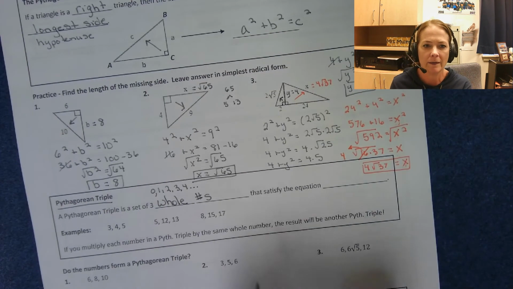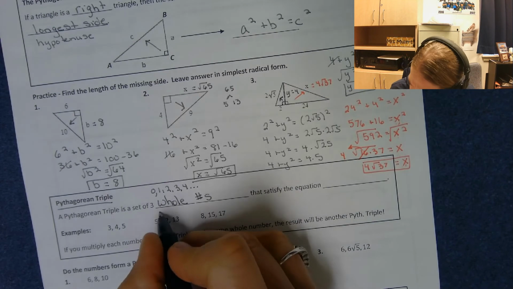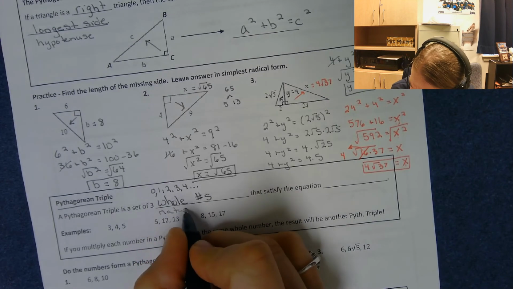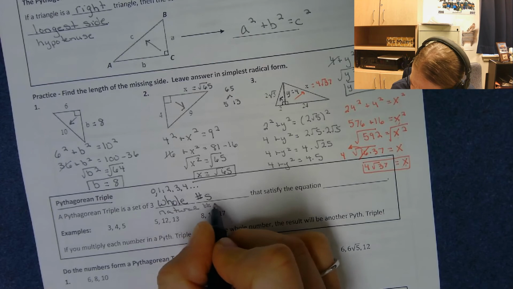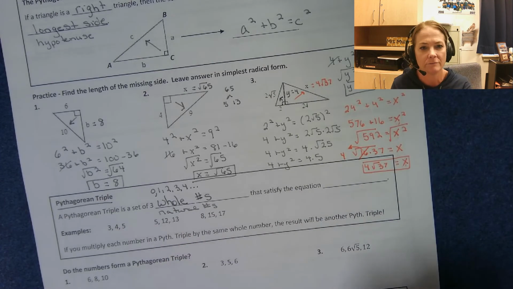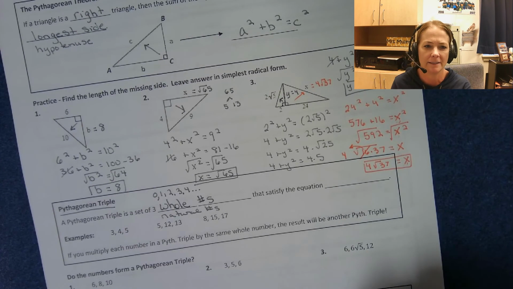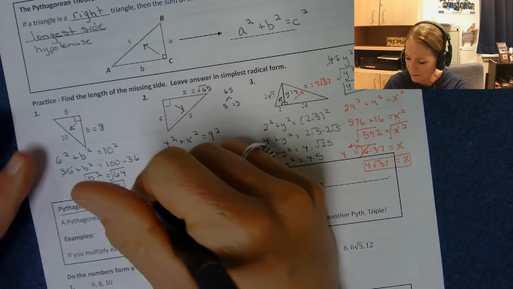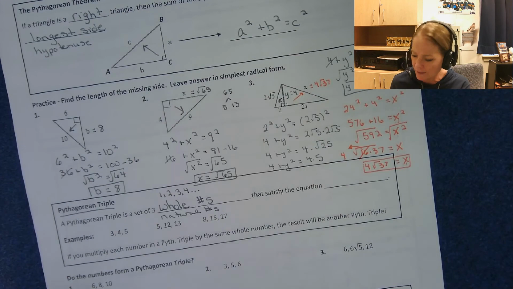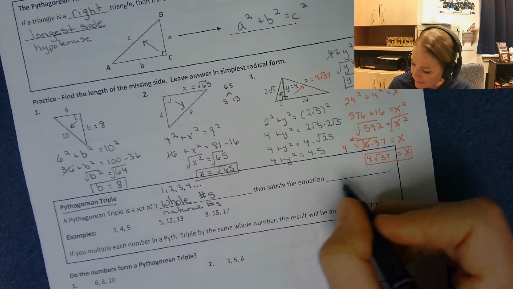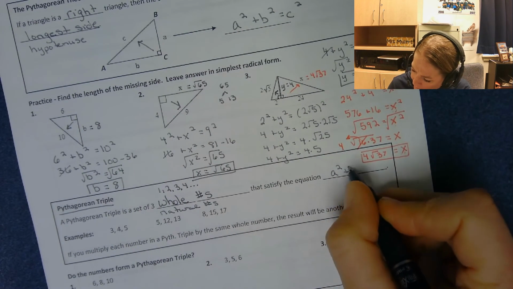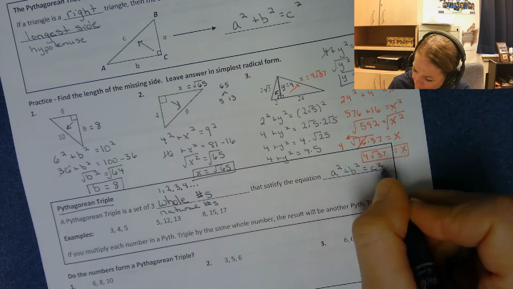So really you could say the natural numbers, or the positive integers. That would work too. Anyway, it's just going to be not negatives and not 0. Those are eligible to be part of a triple, and if they work in the Pythagorean theorem, they're called a Pythagorean triple.